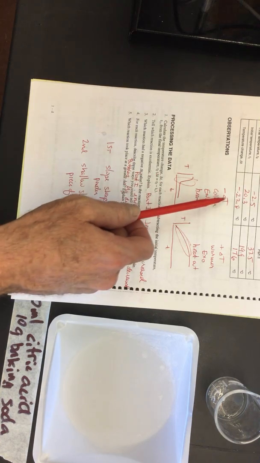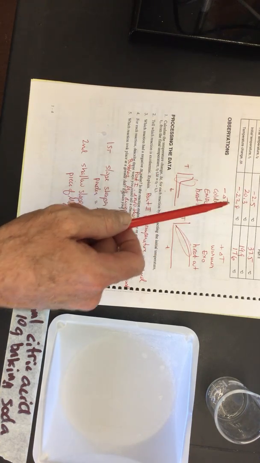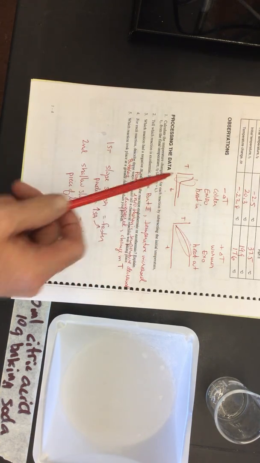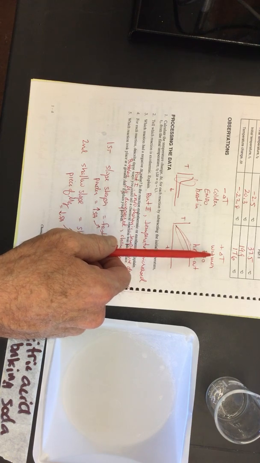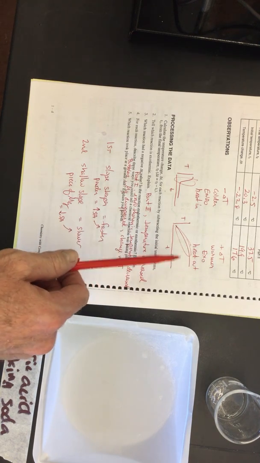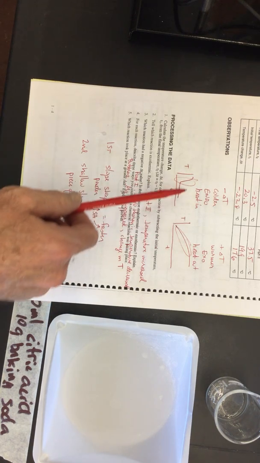So to summarize, this lab was taking a look at both endothermic and exothermic reactions. Endothermic reactions decrease temperature, they get colder, and the heat is going into the chemical reaction. Exothermic reactions are opposite. Exothermic reactions are warmer, they increase in temperature, and the heat comes out. And we also took a look at the rate of reactions.